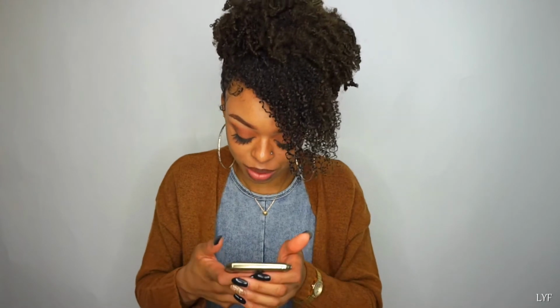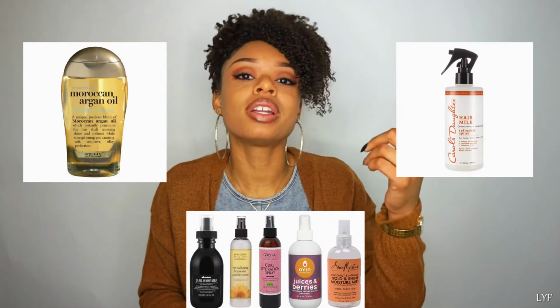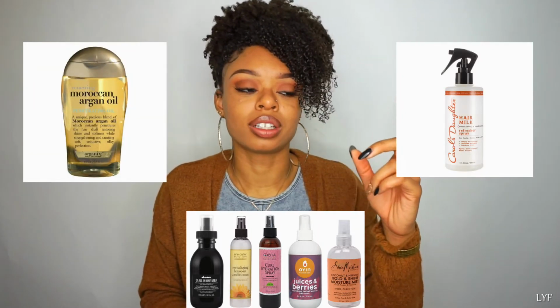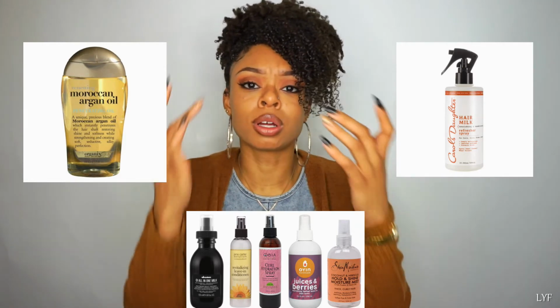So I would recommend for girls or guys with medium or normal porosity hair, products that are not as heavy as the creamy products. So maybe like, what's it called? It's like milk something. I'm trying to think of the name of it. It'll come in a spray bottle and it'll be some type of hair milk or something along those lines.